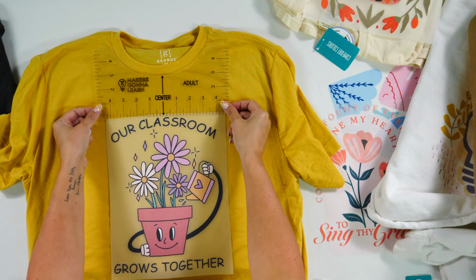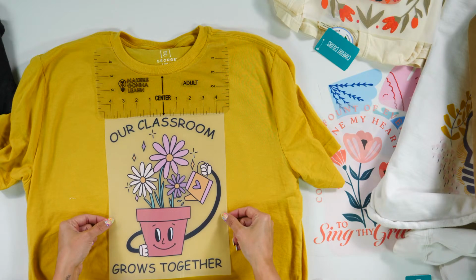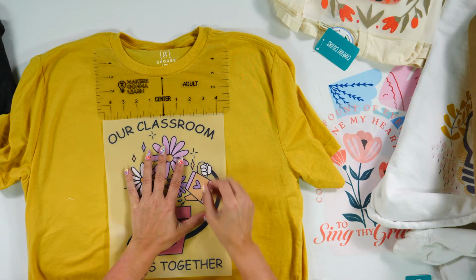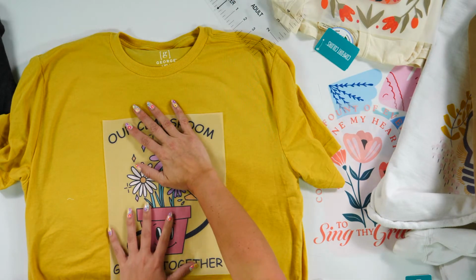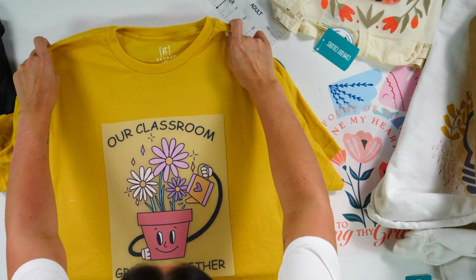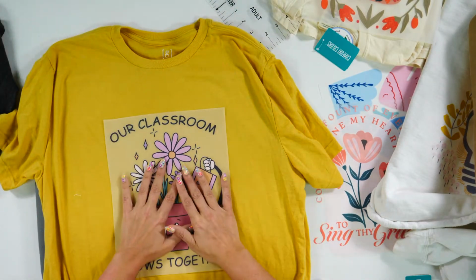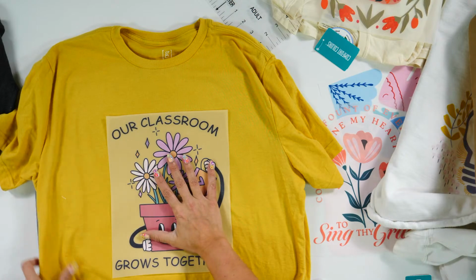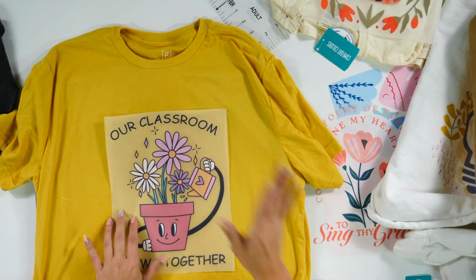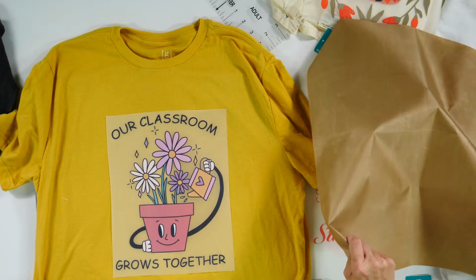Let's pull this guy down just a smidgen. So we're gonna test this. I do not know if this is gonna work. We're testing this together. And I'm not gonna put a Teflon sheet over top of this.